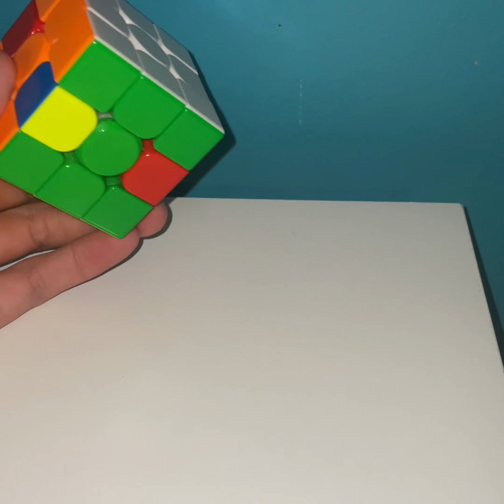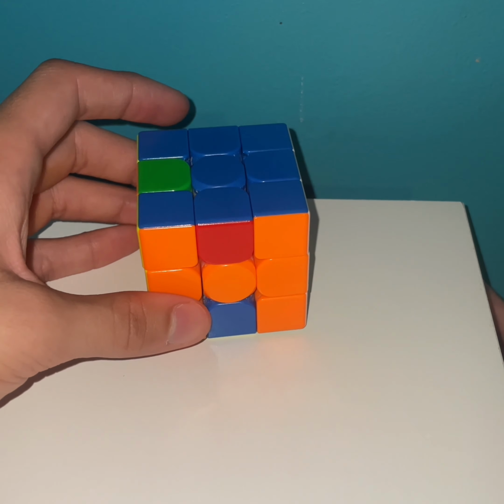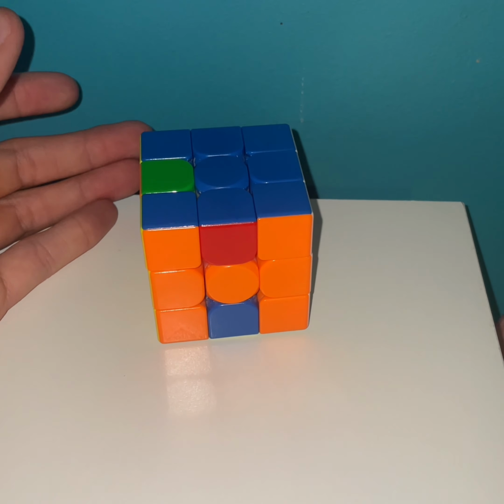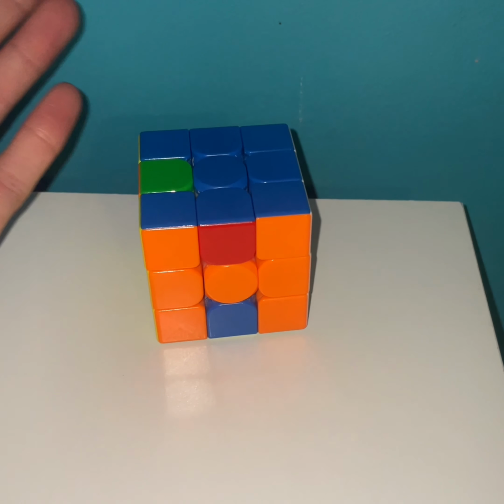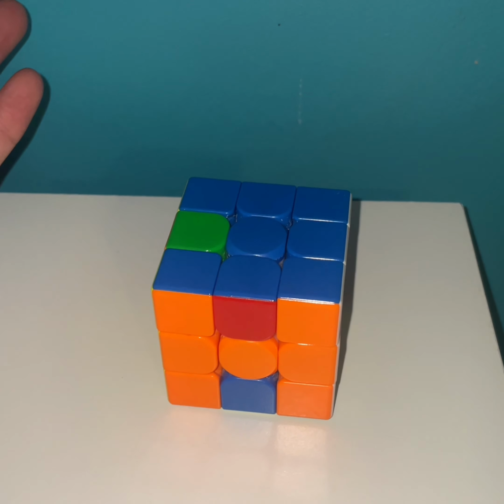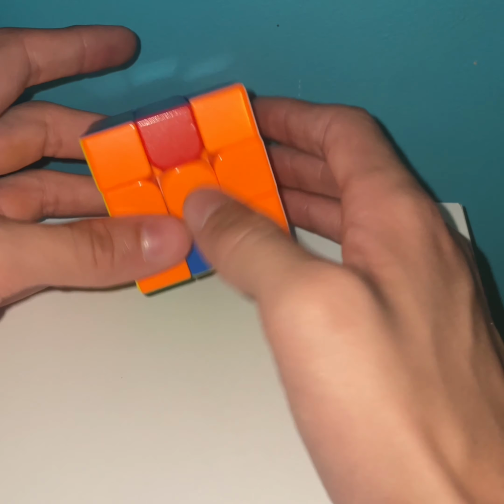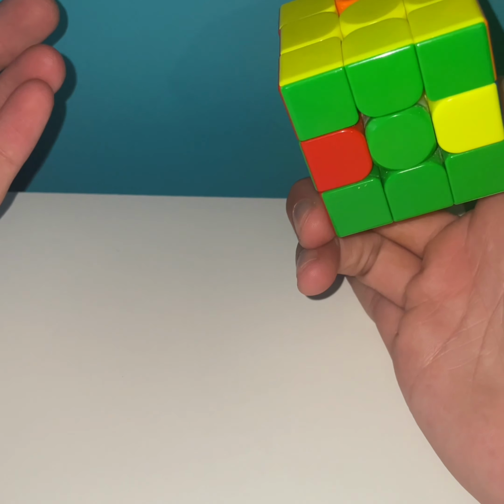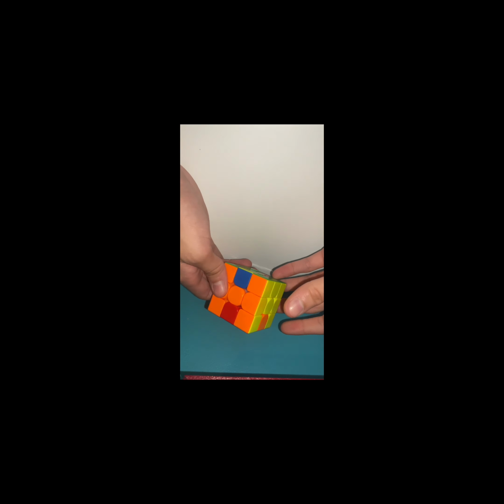So the last step in the method is last 5 edges. This can be done in 2 looks, even though if you do it in 1 look, you're going to have to learn like 600 algs or something, and I don't even want to learn 600 algs. That is way too much for me. So instead, you're going to learn 8 with a couple setup moves.